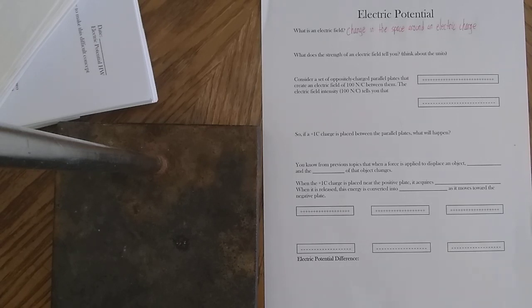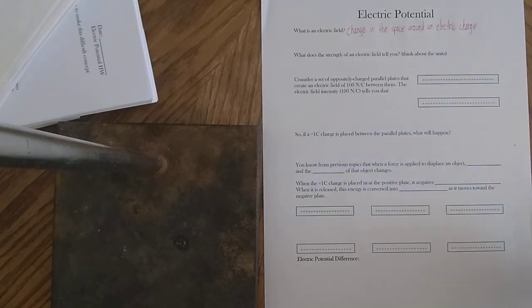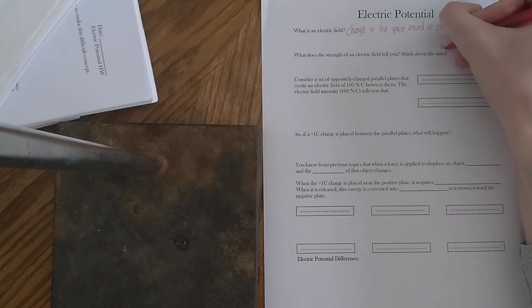So, we measured electric field strengths. And one of the things that was a little confusing is, what does the strength of an electric field tell you? And I said, think about the units. Well, the units are newtons per coulomb. Okay, so newtons per coulomb.